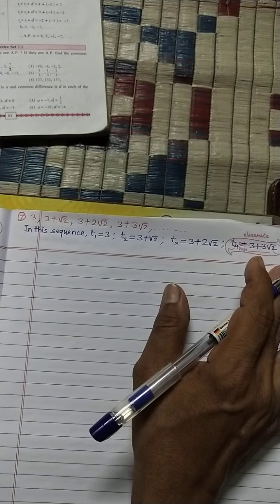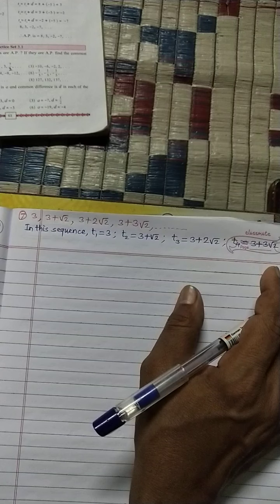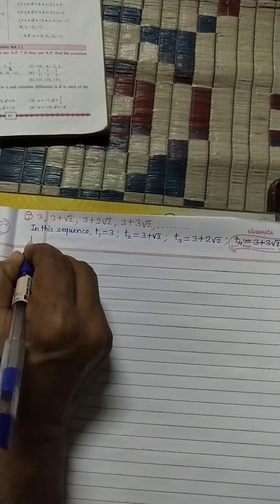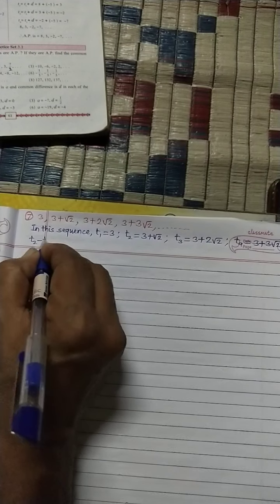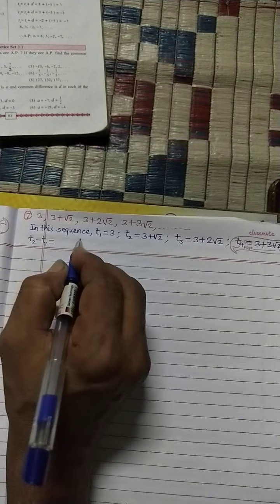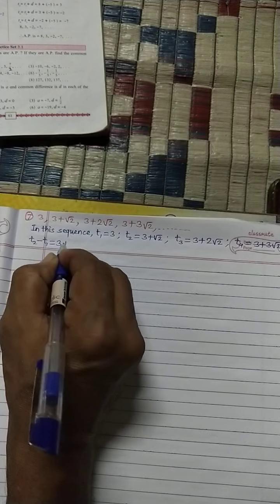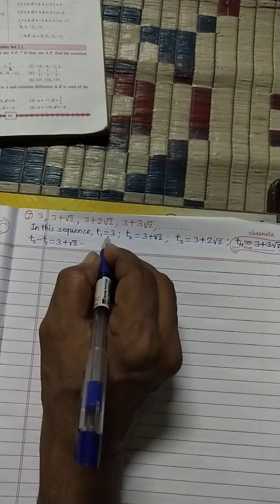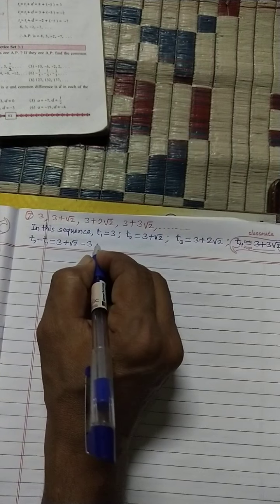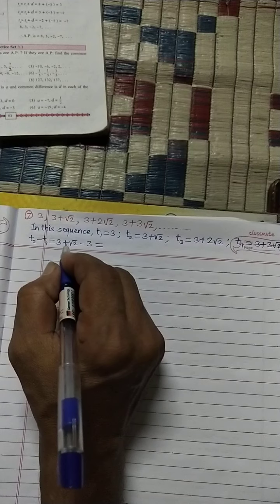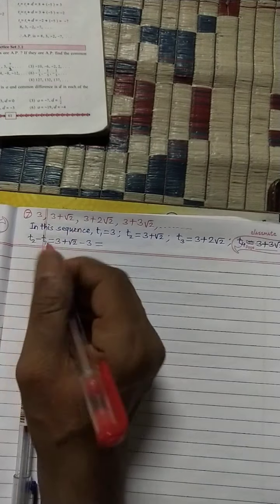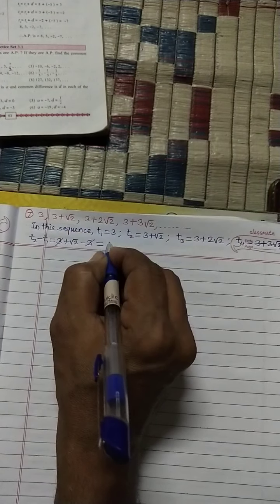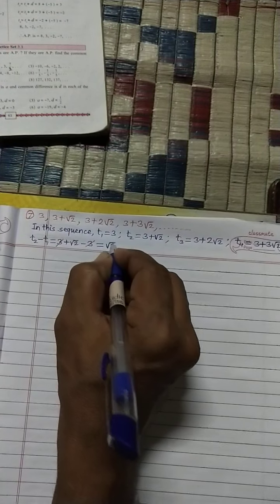Now we have to find out the difference between two consecutive terms. So here T2 minus T1 is equal to, T2 is 3 plus root 2 minus T1 is 3. So here 3 minus 3 is 0. So the answer is root 2 here.